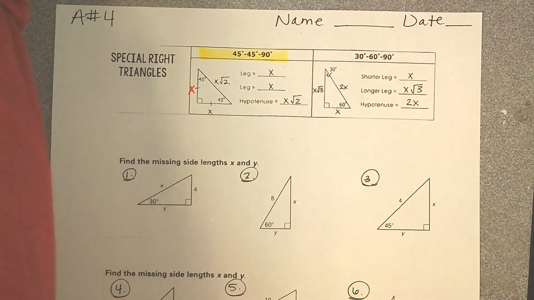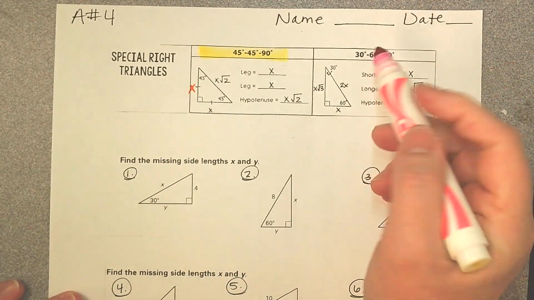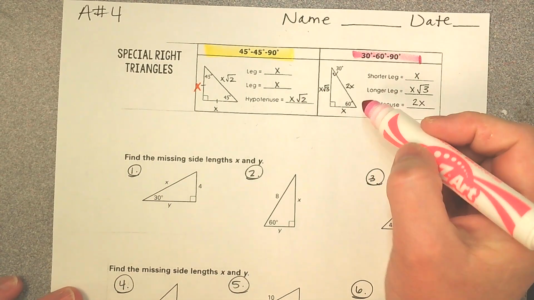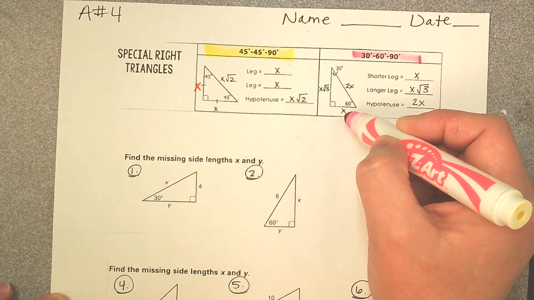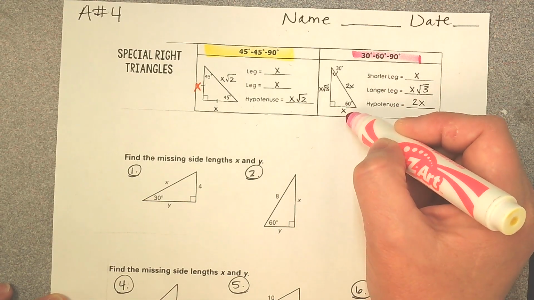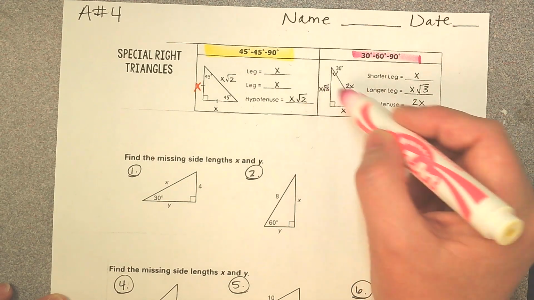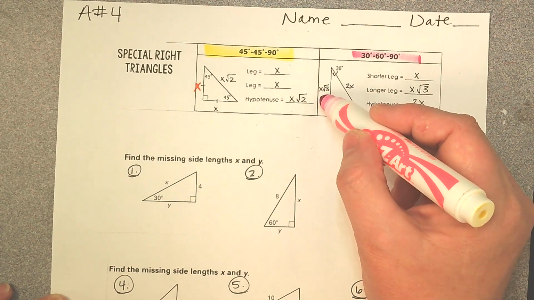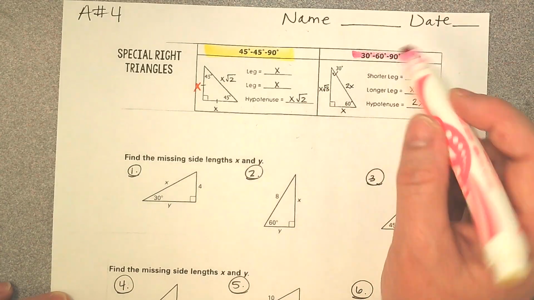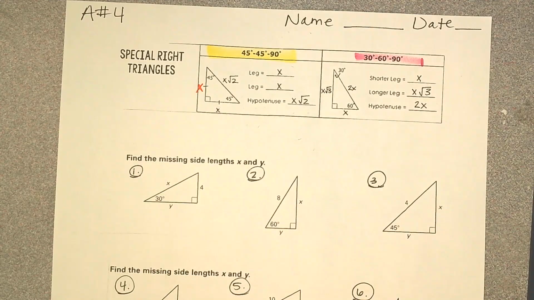The 30, 60, 90 right triangle is, okay, so what's across from the 30-degree angle? X, that's the shorter leg. What's across from the 60-degree angle? X times square root of 3, that's the longer leg. And the hypotenuse is 2 times X.